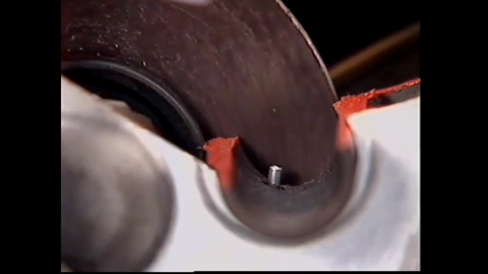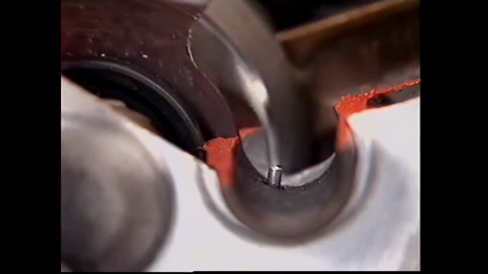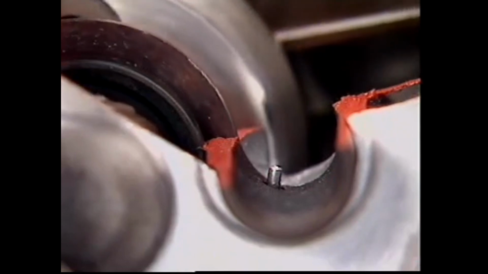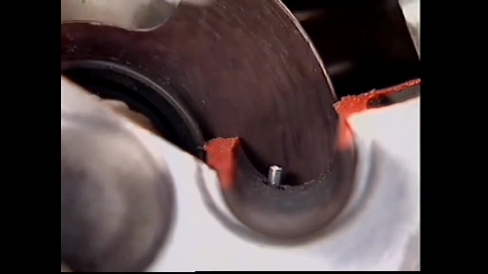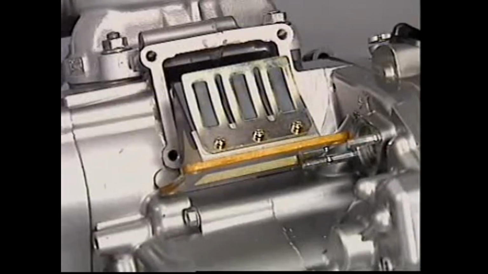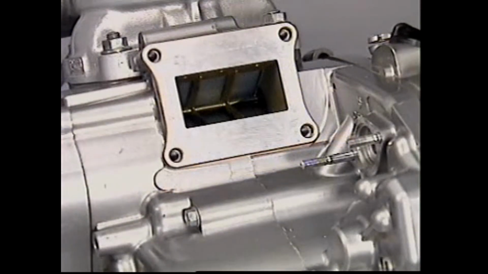Some 2-stroke engines, such as outboard motors, use an intake system with a reed valve. It's a small, flexible metal plate that covers the inlet port, and it can be attached to the crankcase or to the inlet port. It opens and closes automatically according to changes in pressure in the crankcase.